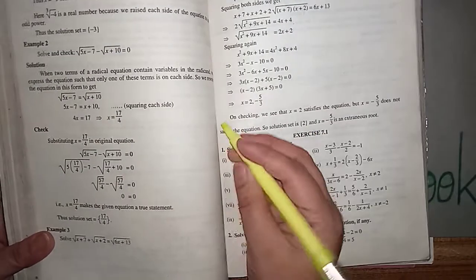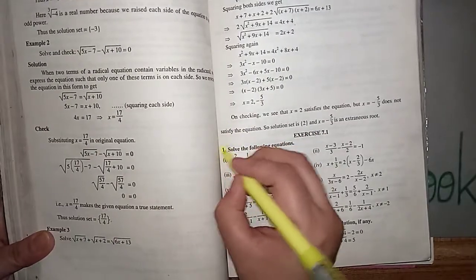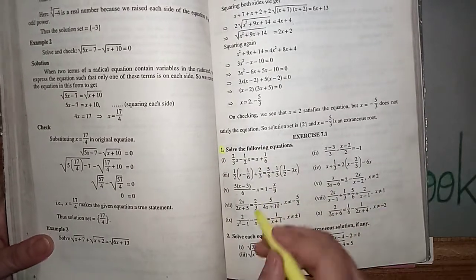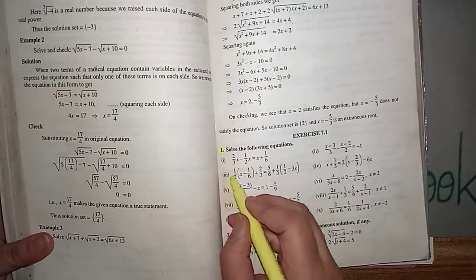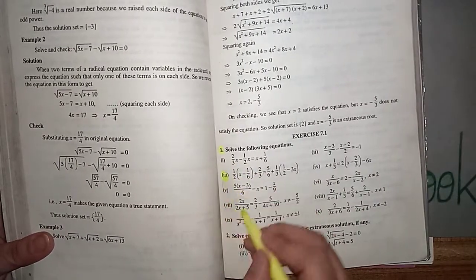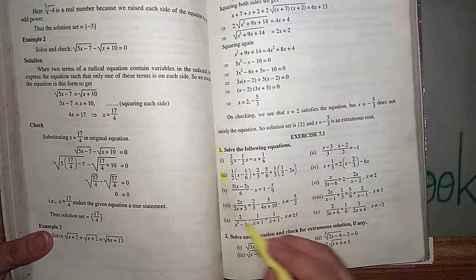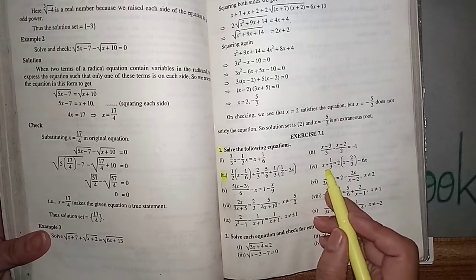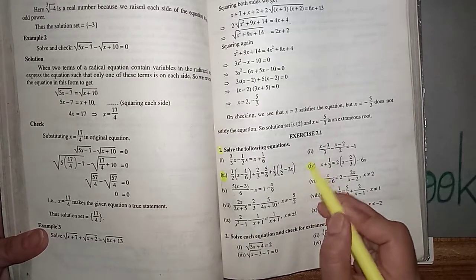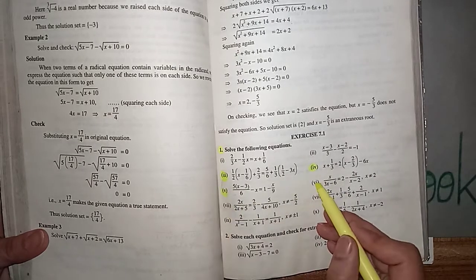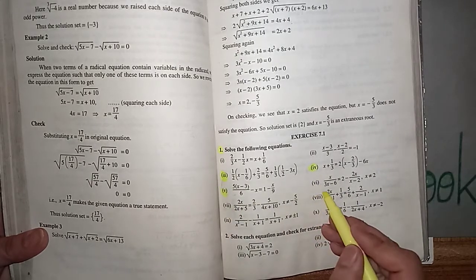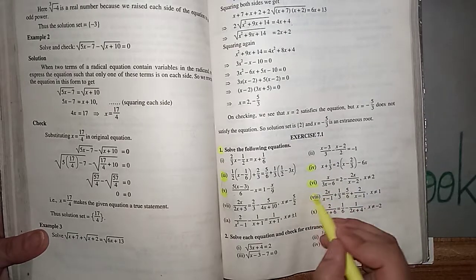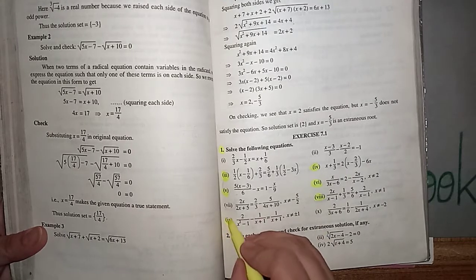Exercise 7.1, question number 1 is a very important question for long question answers. For long questions, you can do question number part 3, part 4, part 5, part 6, 8 and 9.